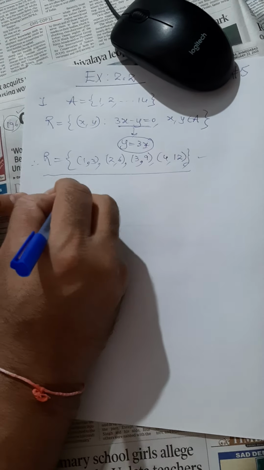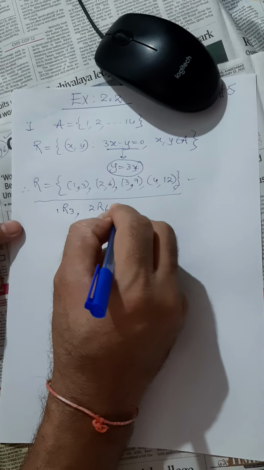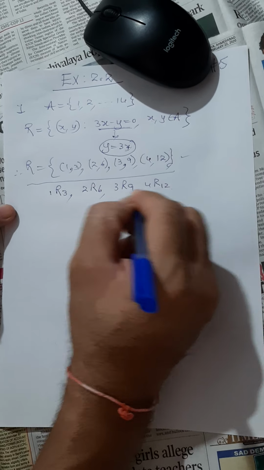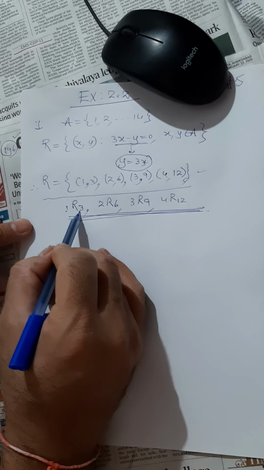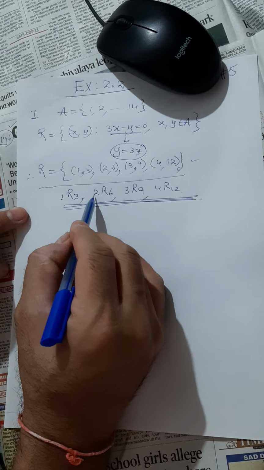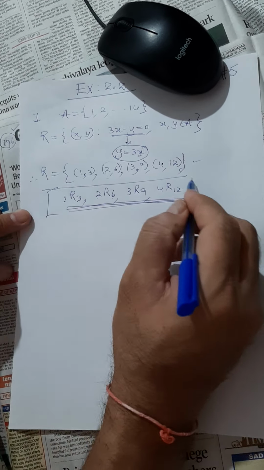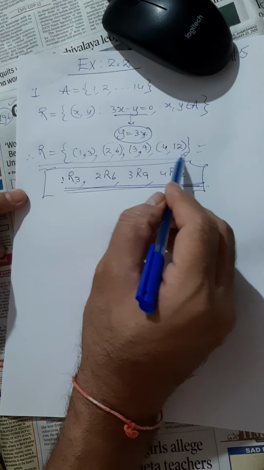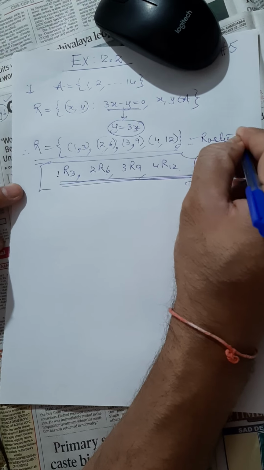Now if you recall, you can write like this: 1 related to 3, 2 related to 6, 3 related to 9, 4 related to 12. This way you can write. That's what I'm trying to tell you. 1 related to 3 means (1, 3) is in R. 2 related to 6 means (2, 6) is in R. This is just for your information. This is a representation of the relation in roster form. You recall from set theory, this is a roster form.